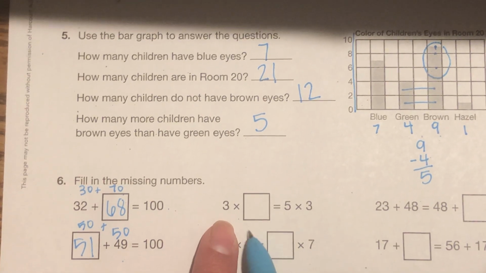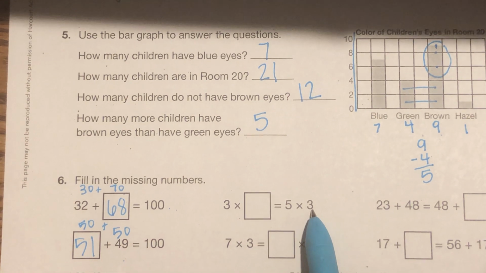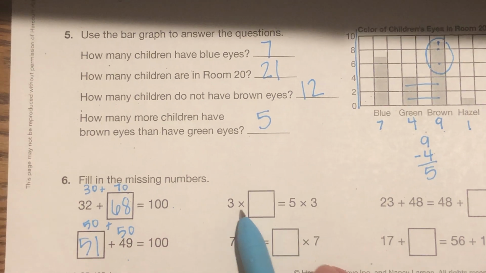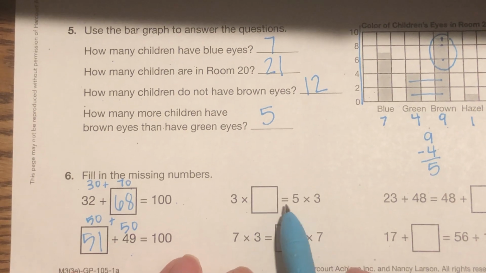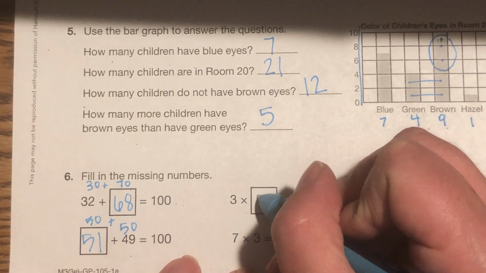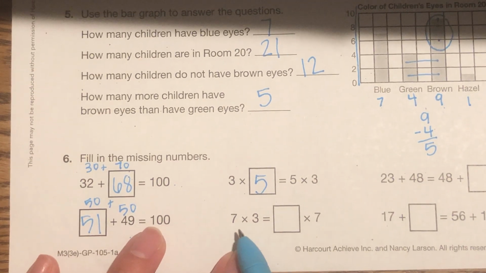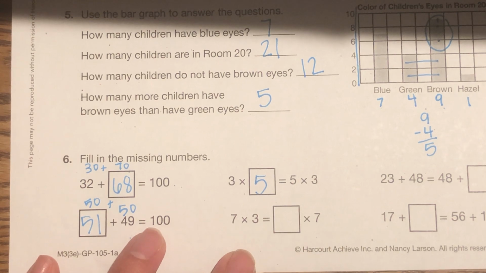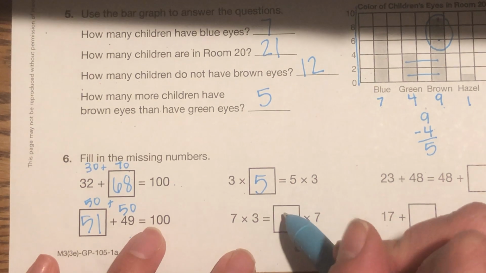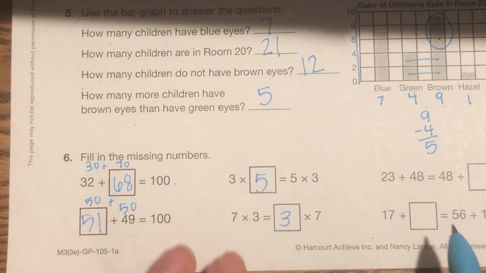Now, this is looking at our commutative properties of multiplication. So 3 times what is the same thing as 5 times 3? Commutative property, it would be 5, right? We know that those switch. They're equal to each other. 7 times 3 is equal to blank times 7. 3 times 7. Okay.